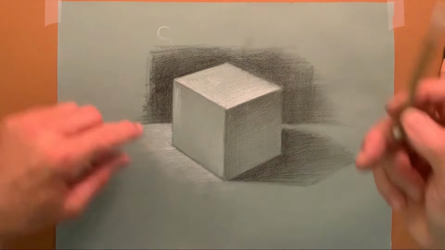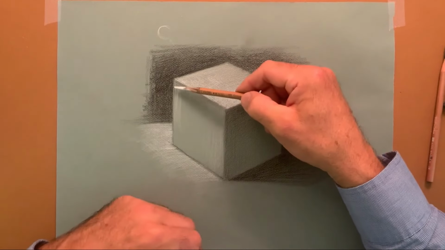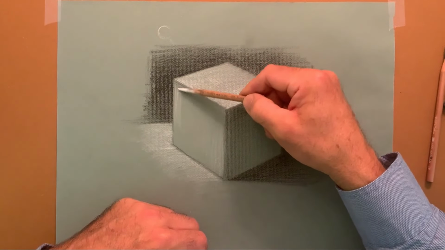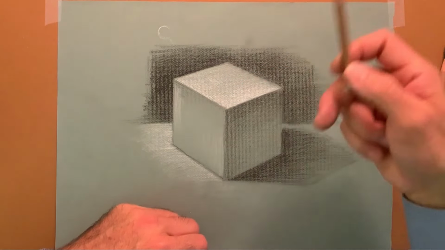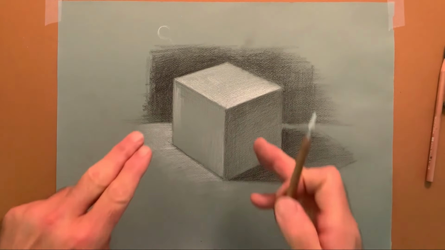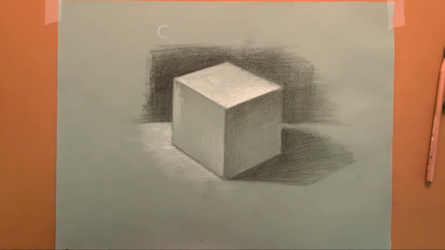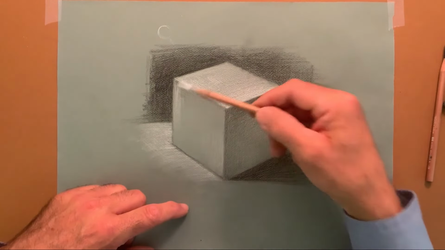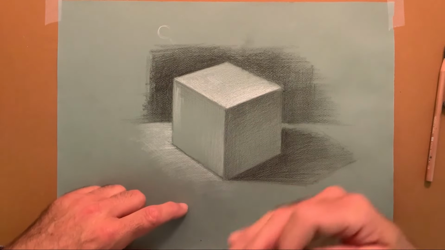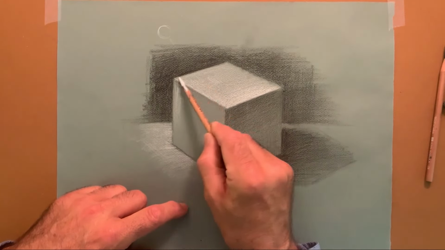So I'm going to increase the contrast between this and the background, moving this side closer to me. So as I do this, as you can see, I can move the various planes by pushing them back or pulling them toward me, creating a more convincing sense of three dimensions.